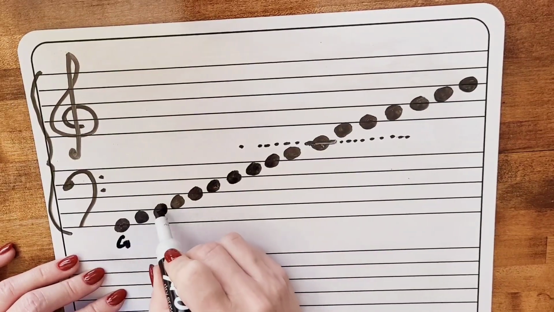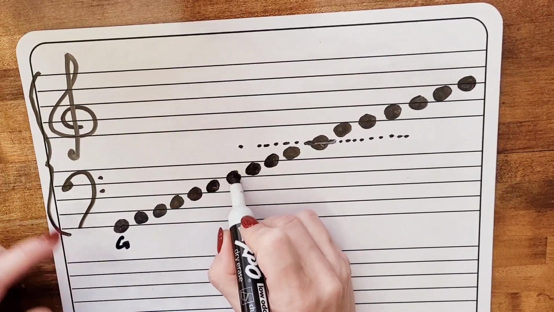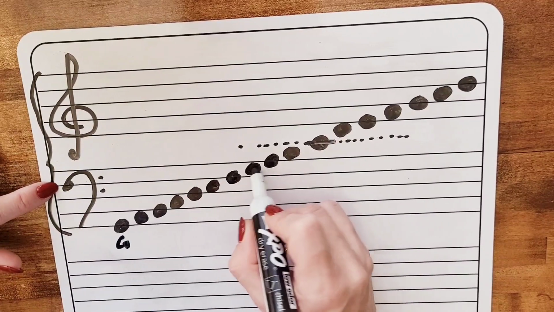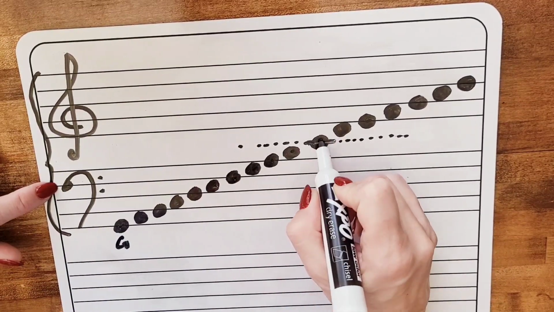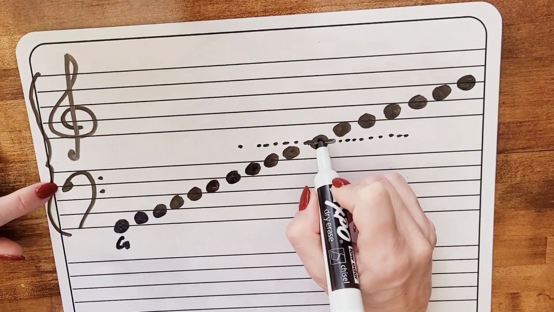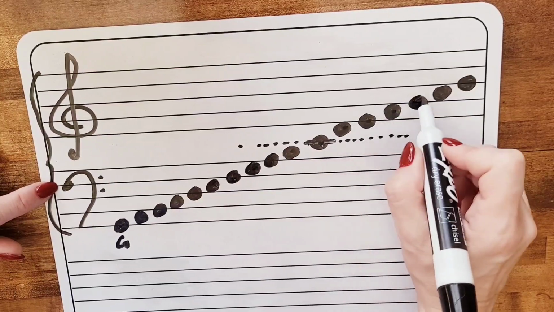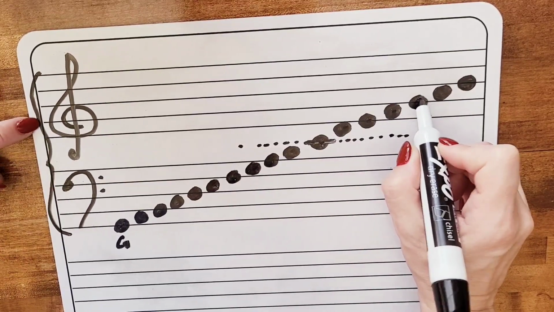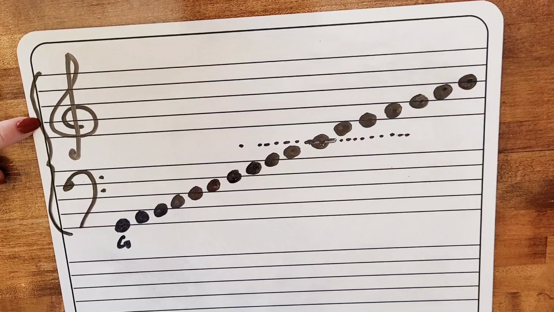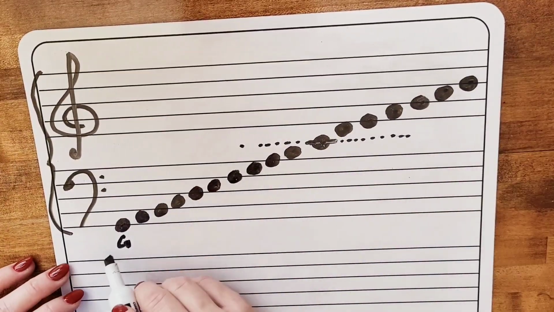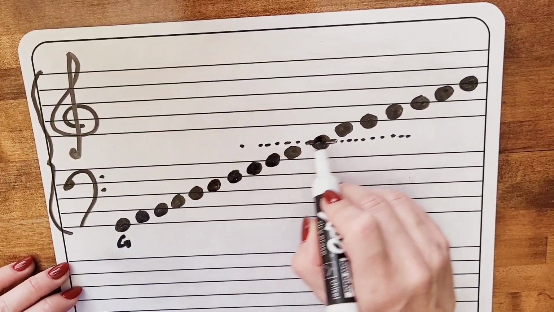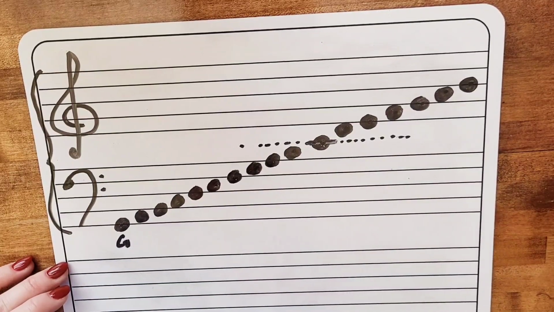So if we line everything up, it should go in alphabetical order, starting from G. G, A, B, C, D, E, F, G, A, B, C. Remember I said that was middle C. D, E, F, G, A, B, and then you would continue on. So it all lines up, all the way up as far as you want to go.